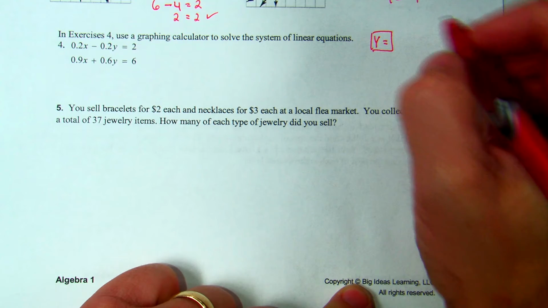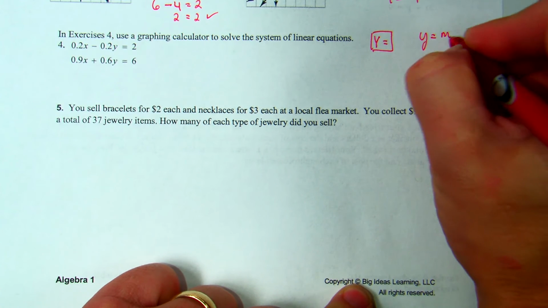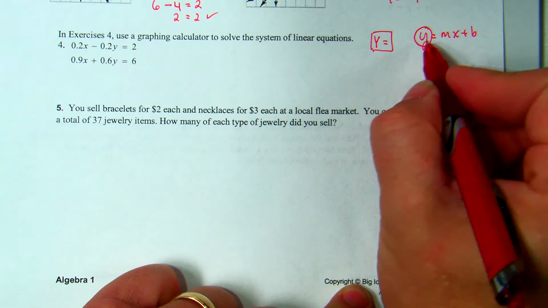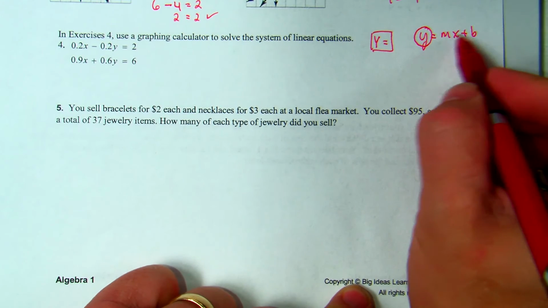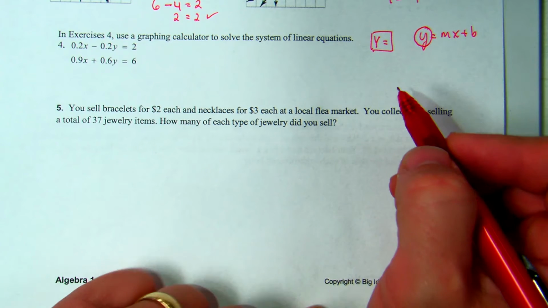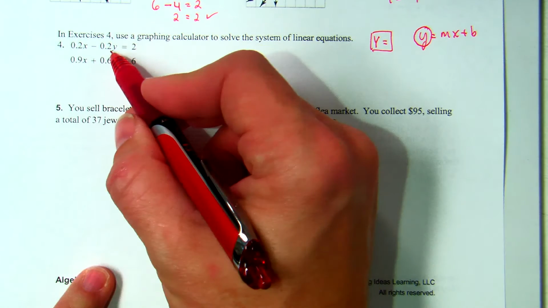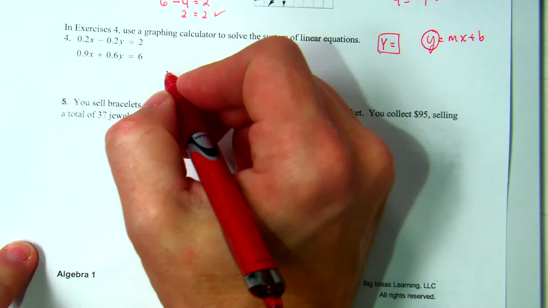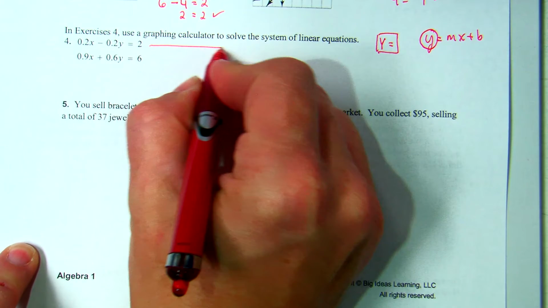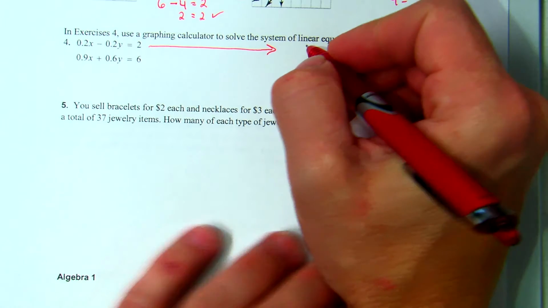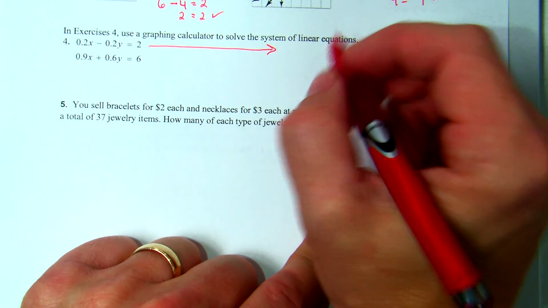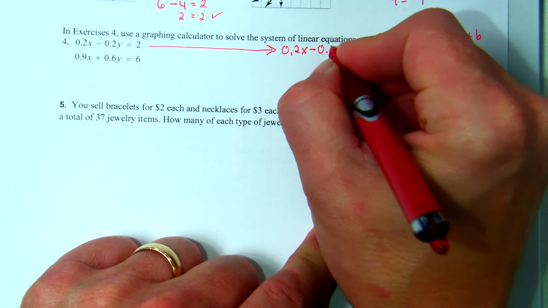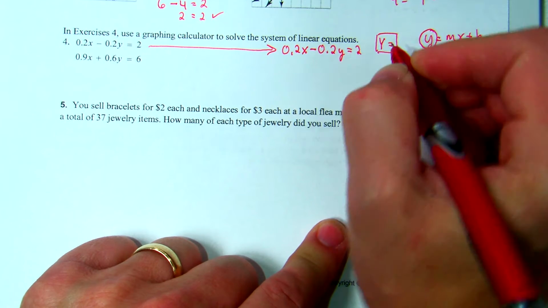So we're looking for y equals mx plus b, or just maintaining that we get our y by itself. The order over here is not going to be too critical at this point. So we need to get y by itself, and you'll notice that these do not have y by themselves right now. So we're going to have to do that. Let's take and move the first equation over here and work it out and get y by itself. So we're going to take this one and say 0.2x minus 0.2y equals 2.